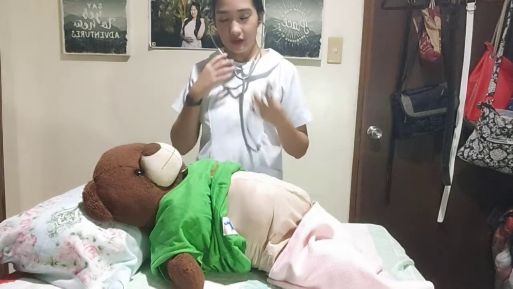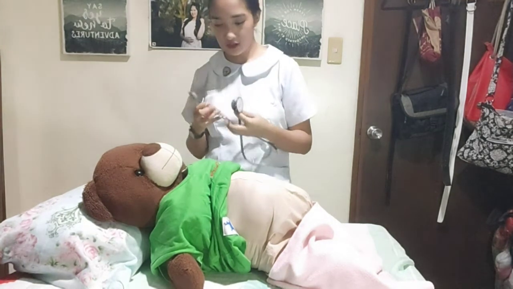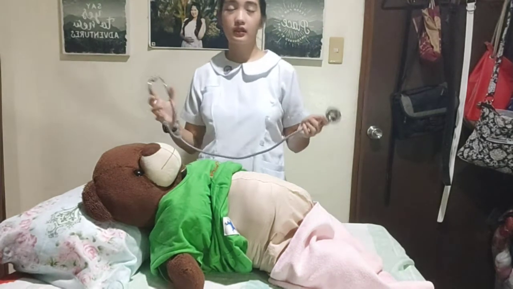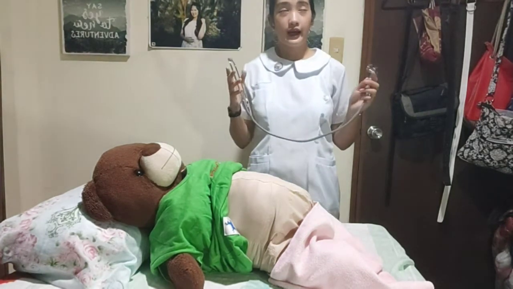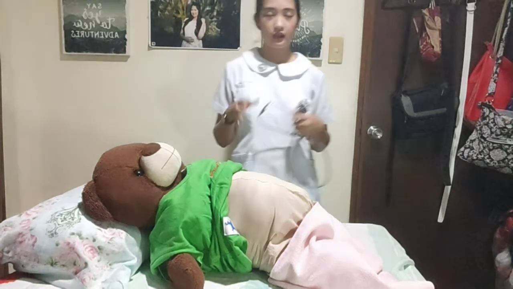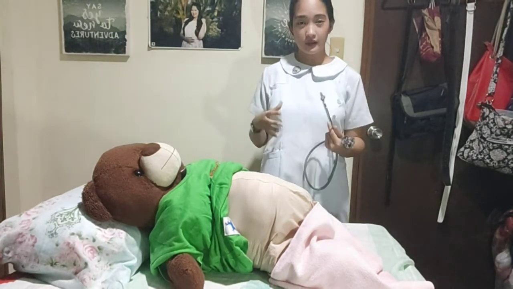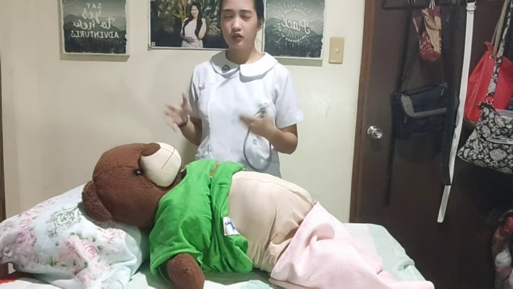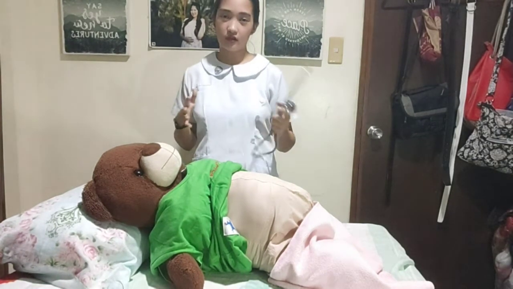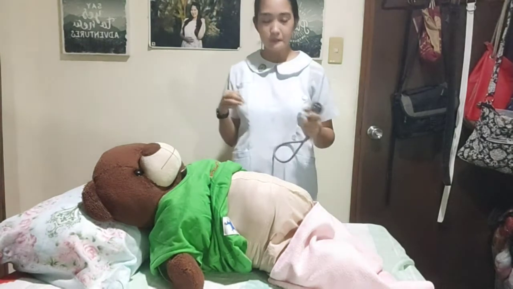So for example, the fetal heart rate of the baby is between 110 and 160 beats per minute. So it is normal, depending on the sources. And if we get the mother's heartbeat between 80 to 85 beats per minute, it is normal. So we will just compare it.